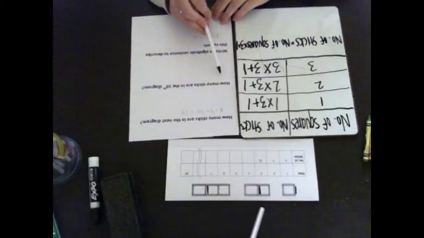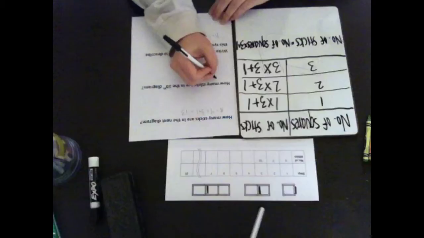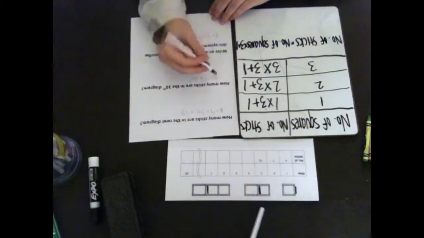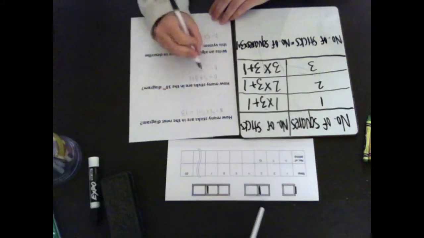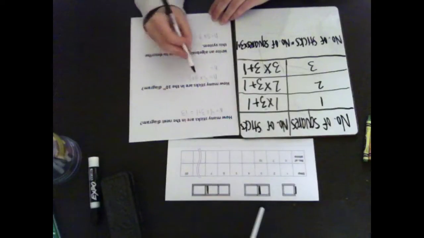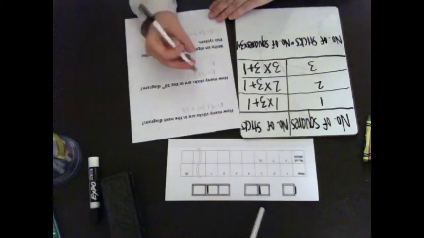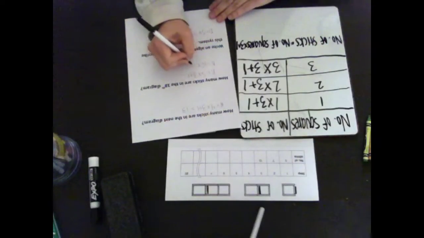So if we're trying to find how many sticks are in the 10th diagram, we can just plug that into our equation. So n is what we're trying to find. And s is the 10th diagram. So remember what I said, the number of squares is what we multiply. So 10 times 3 plus 1.